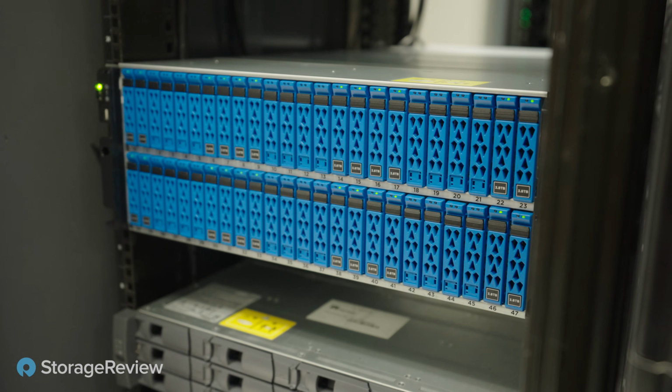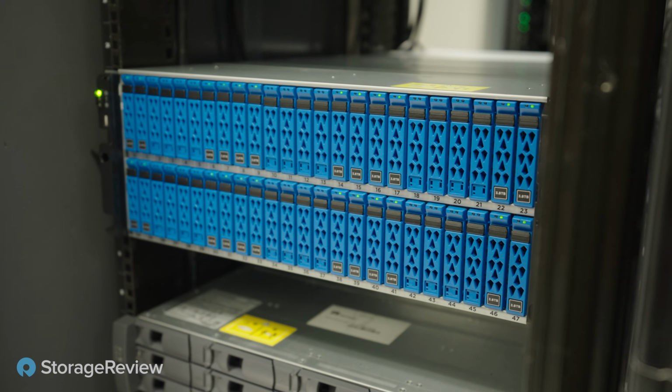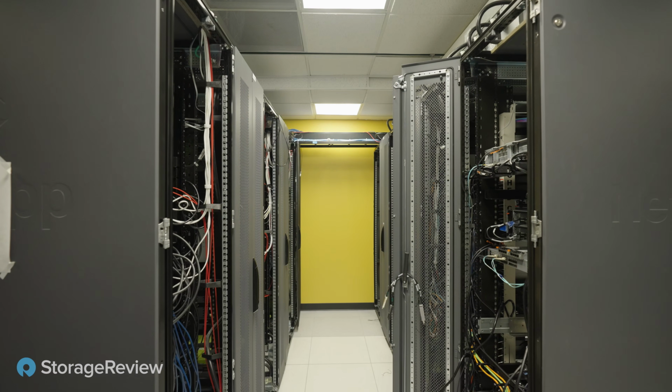And from a hardware perspective, the ASA is the same as the AFF, which is kind of interesting. I mean, we think about them targeting a different market with this block-only storage, but same hardware platform, which simplifies the entire operation.